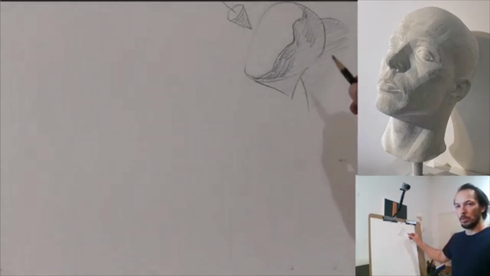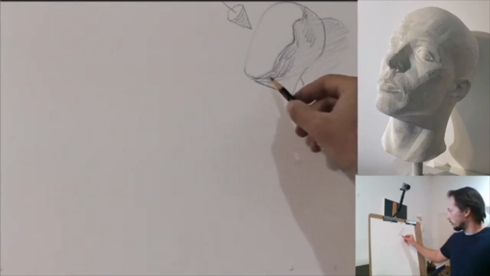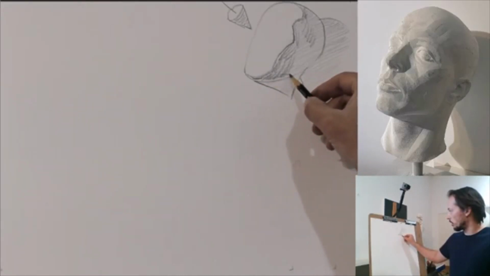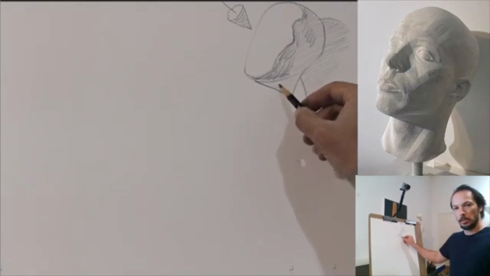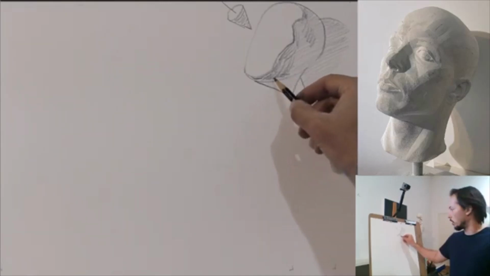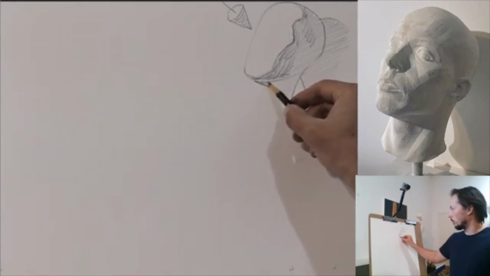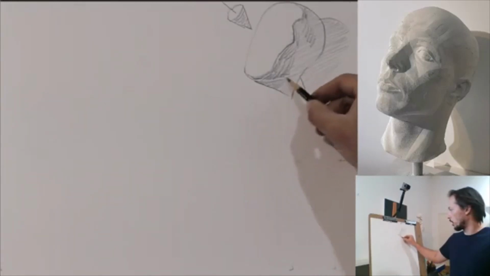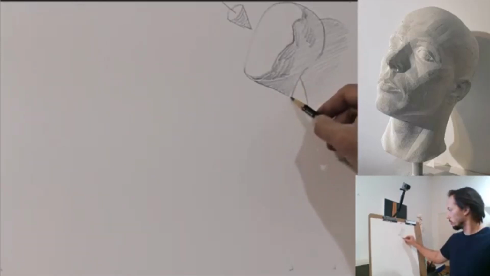Now you can also notice that in areas like underneath the head, we have very clear reflected light underneath the jaw, but then it gets a little bit darker compared to that reflected light where the cast shadow is dropping over the neck.